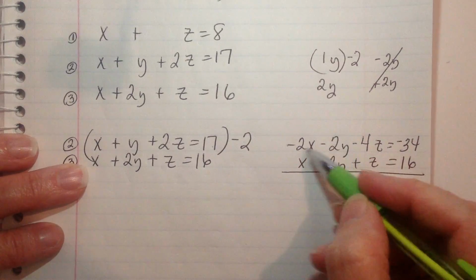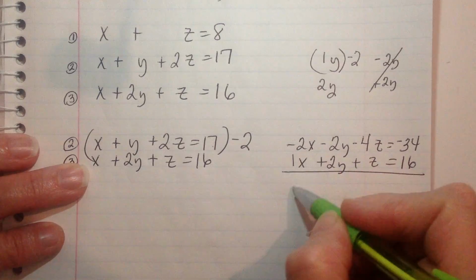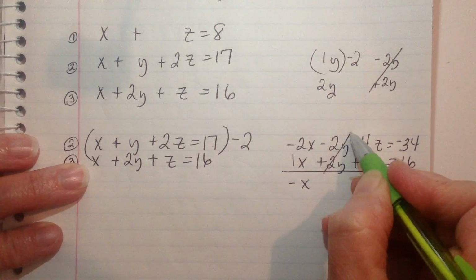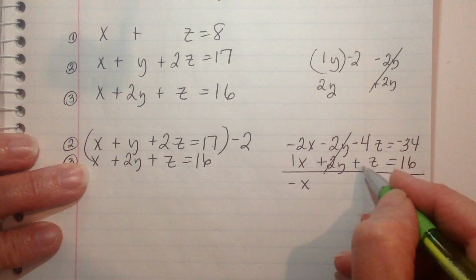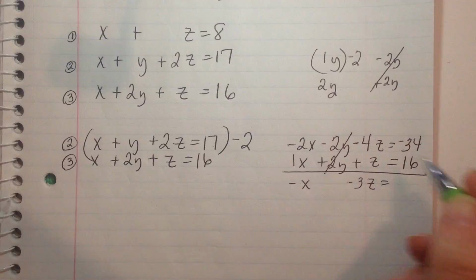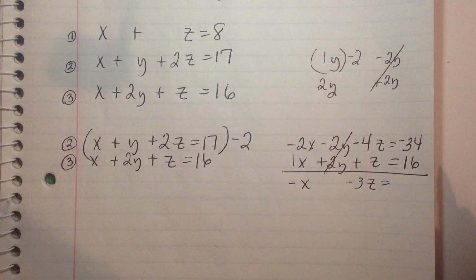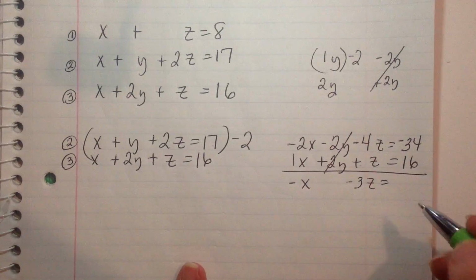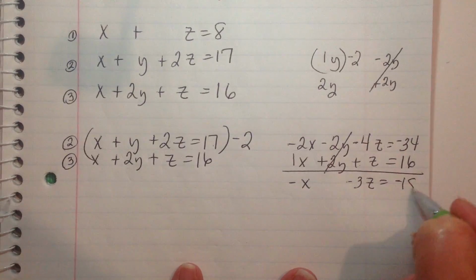Now let's add. Well, -2x and 1x is -x. The y's cancel. -4z plus z is -3z. And -34 plus 16 is -18.